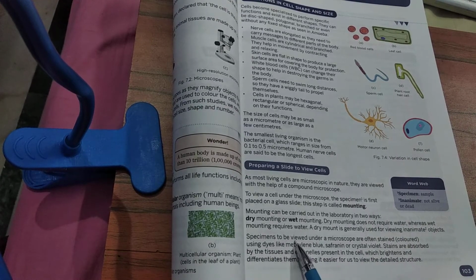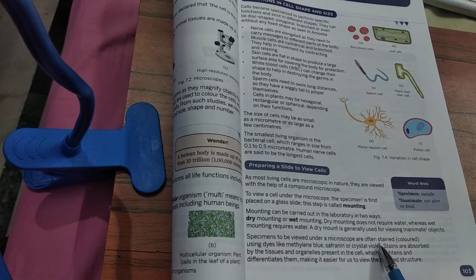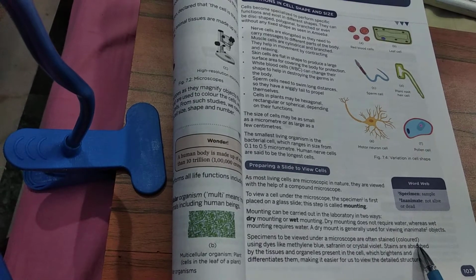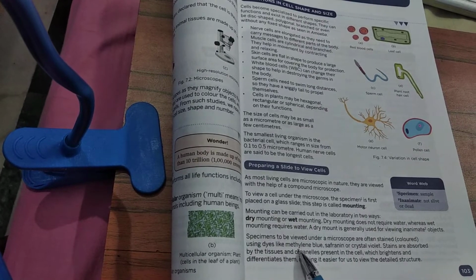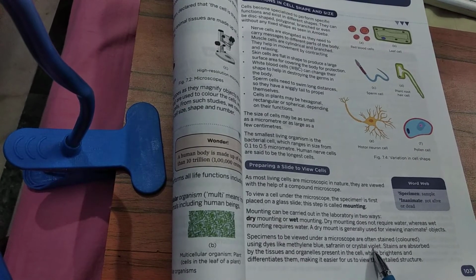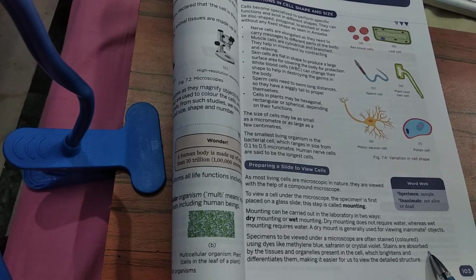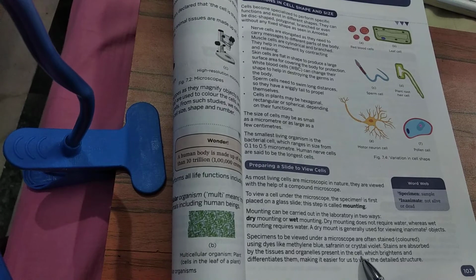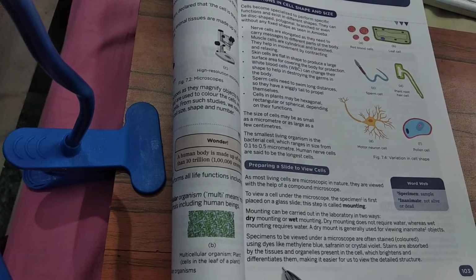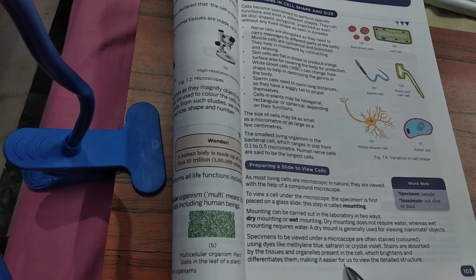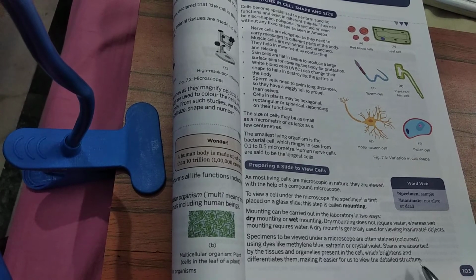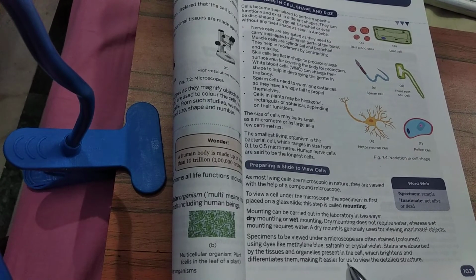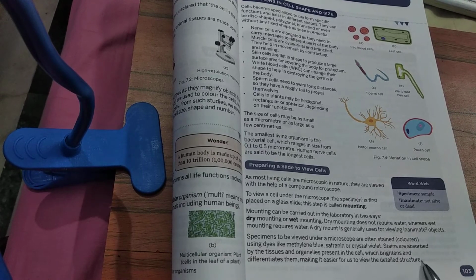And the specimens to be viewed under a microscope are often stained, colored using dyes like methylene blue, safranin or crystal violet. Stains are absorbed by the tissues and organelles present in the cell, which brightens and differentiates them, making it easier for us to view the detailed structure. इससे हमारे लिए easy हो जाता है कि हम उसके detailed structure को view कर पाएं. एक cell के detailed structure को हम लोग view कर पाएं.